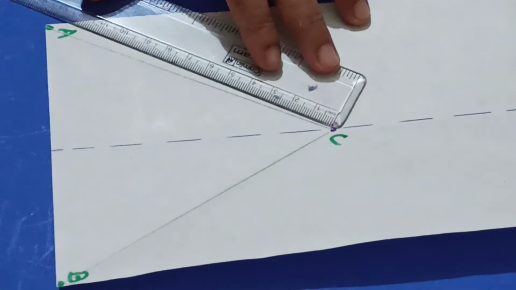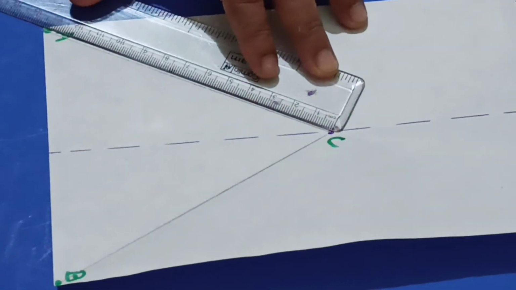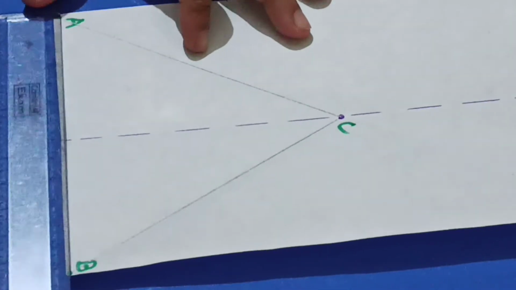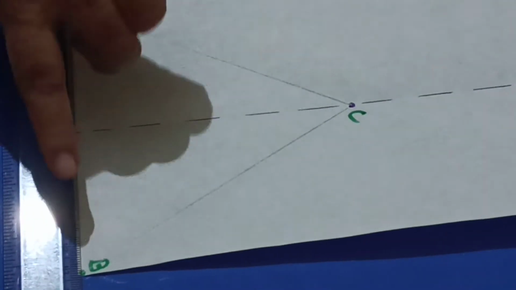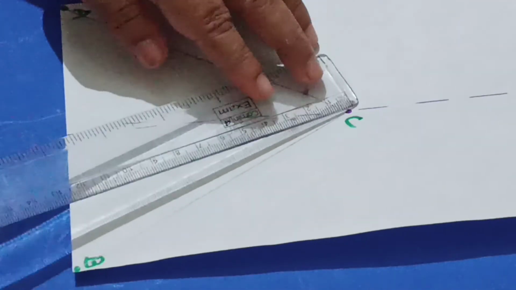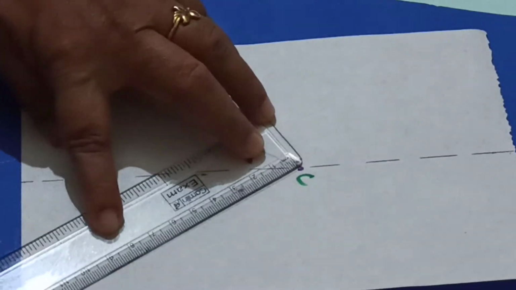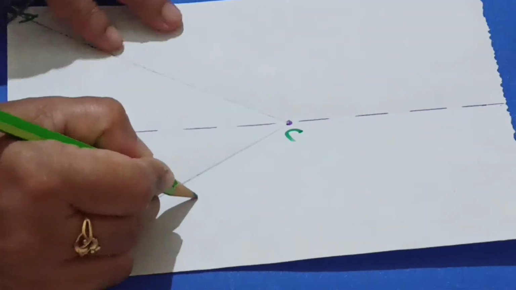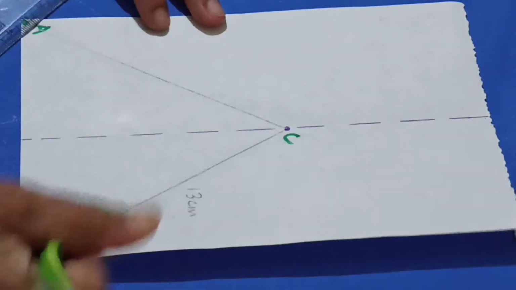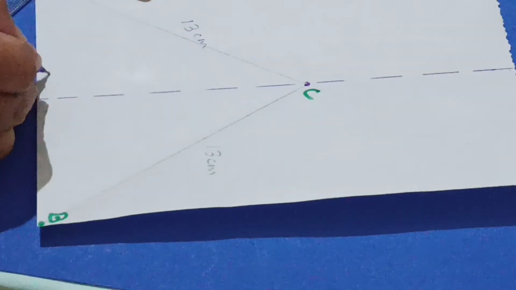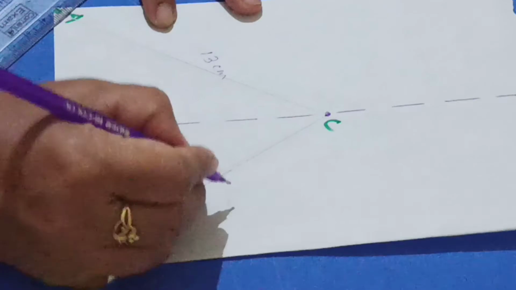Now let's measure it. Now this comes to your 13 centimeter. This is also your 13 centimeter, and this is also your 13 centimeter. So all I get is 13 centimeter on each side.